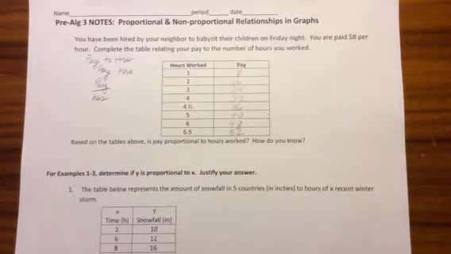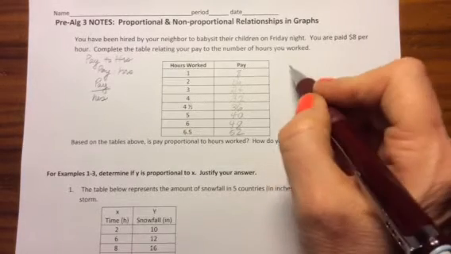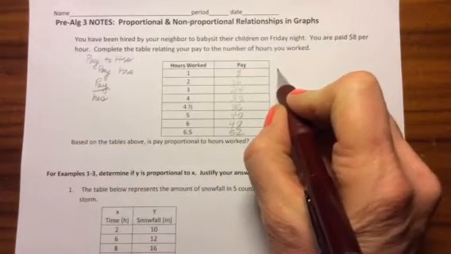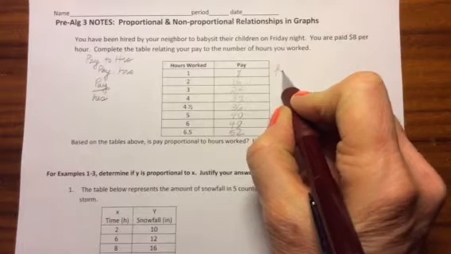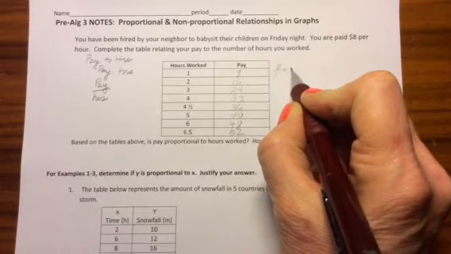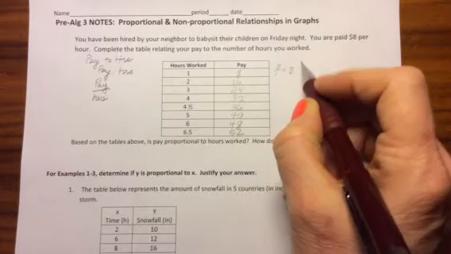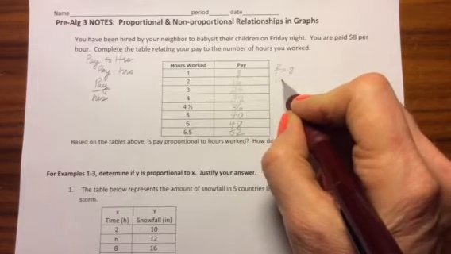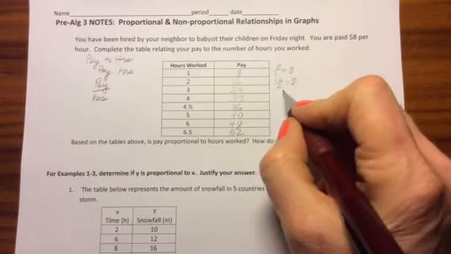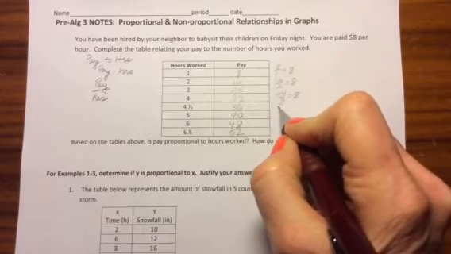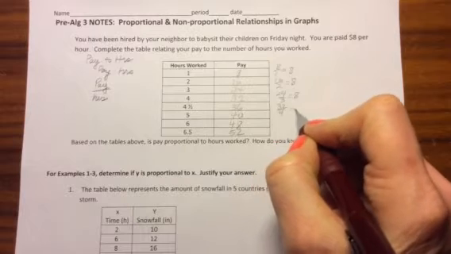Well, we definitely know that because, first of all, we could go through and divide each one of these, and say pay over hours. So if we do pay over hours, 8 divided by 1 is $8 per hour. If we do 16 divided by 2, that's $8 per hour. 24 divided by 3, $8 per hour. 32 divided by 4, $8 per hour.